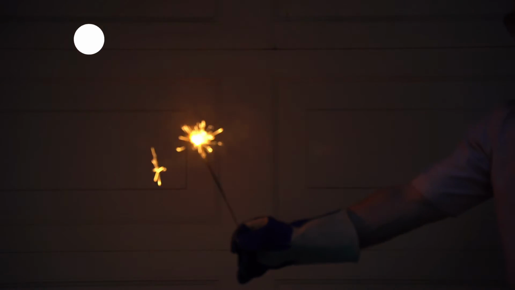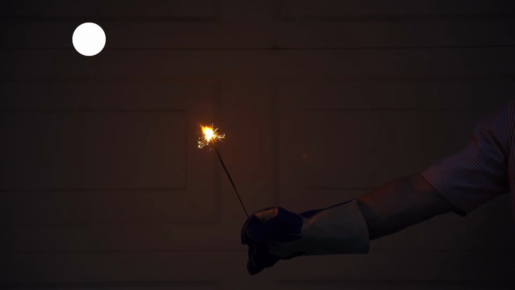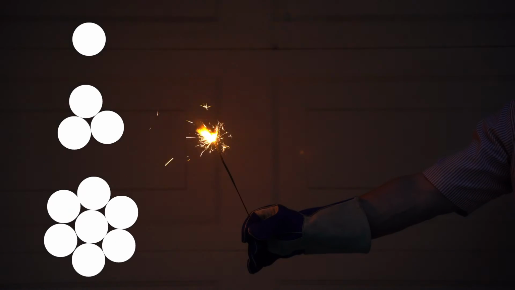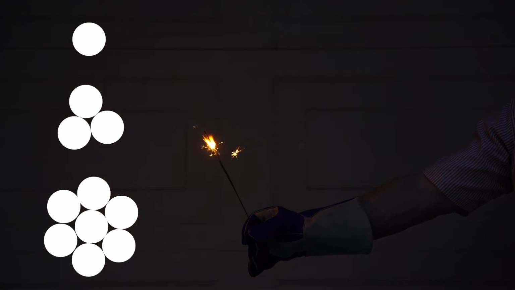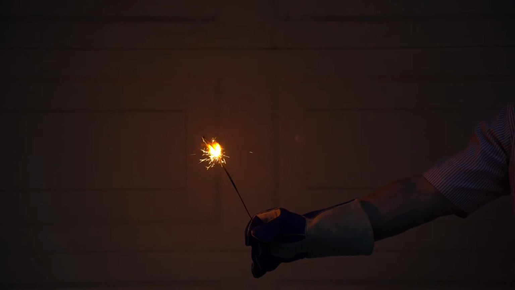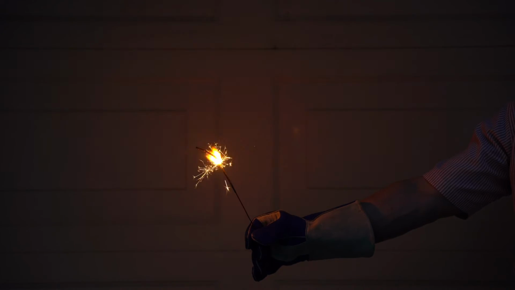We can also visualize these concepts with sparklers. I am going to light a single sparkler, a low-mass star, 3 sparklers arranged in a triangle, a medium-mass star, and a group of 7 sparklers arranged like hexagonal mirror segments representing a massive star. We certainly expect that the 7 sparkler combination will be brighter than the 3 sparklers, which will be brighter than 1. We can also time how long they last.